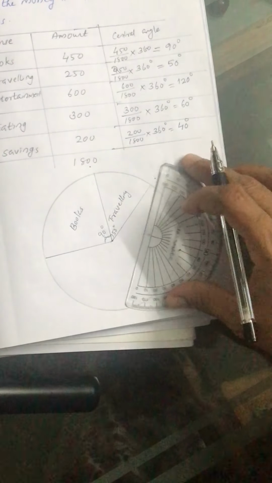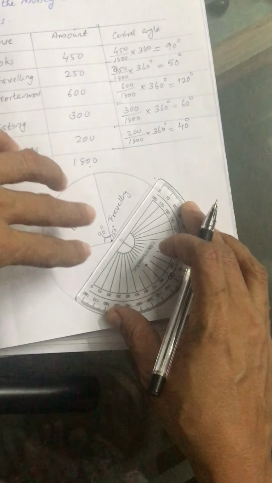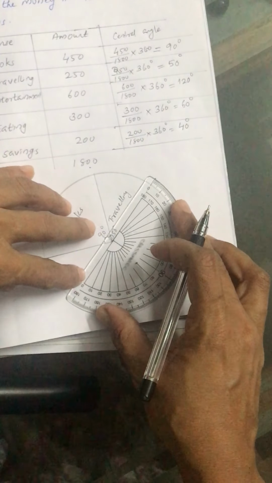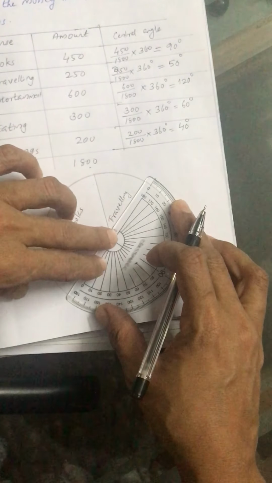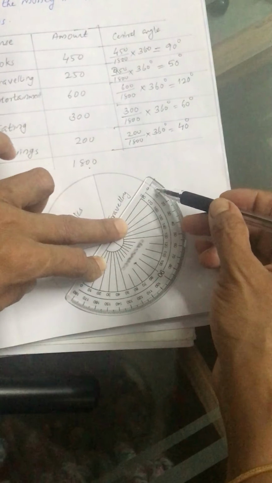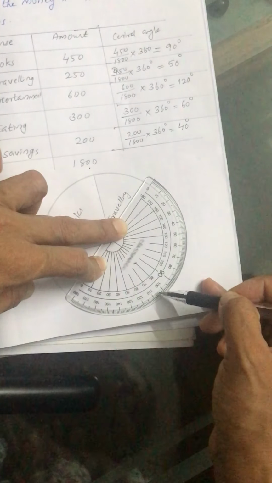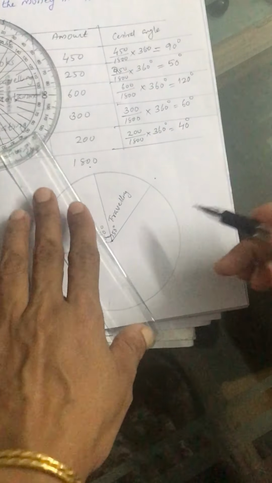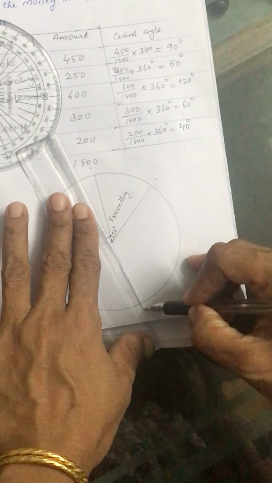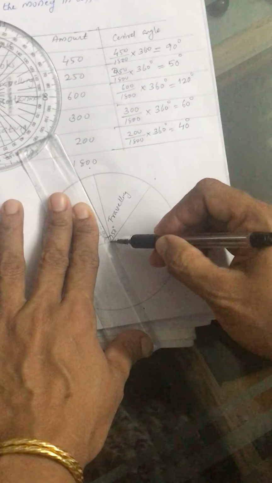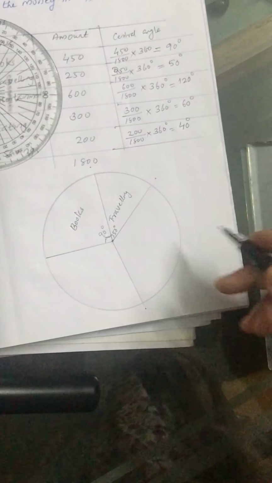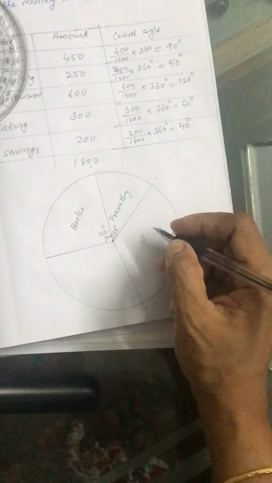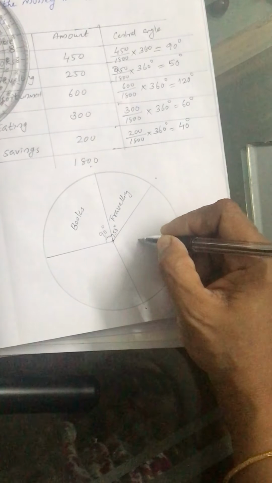And next one is entertainment. How much degree? 120 degree. So I measured from the center here, placed this protractor like this, and 120 we want to mark. Here it is 90, 100, 110, 120. Then draw that 120 radius to the circle. Now this sector represents which one? That is entertainment.